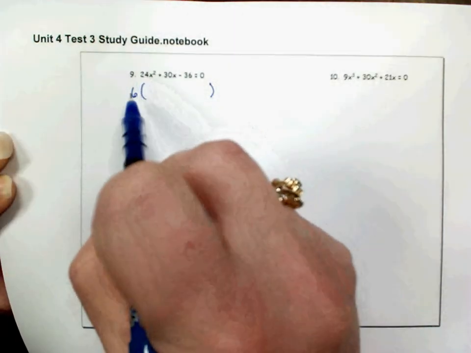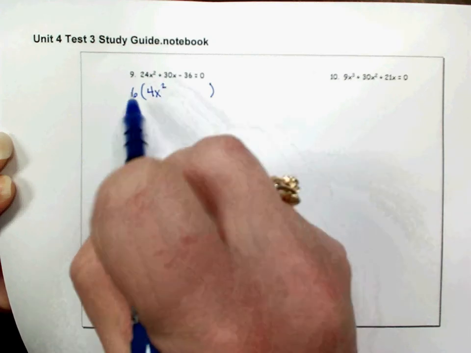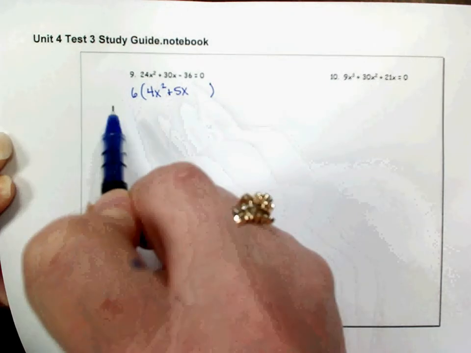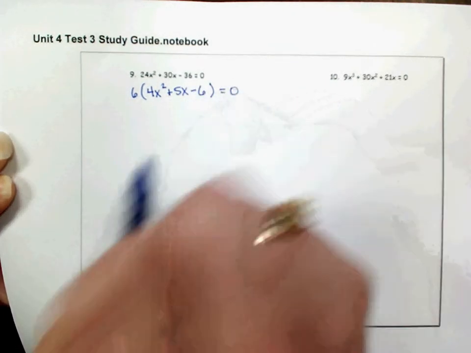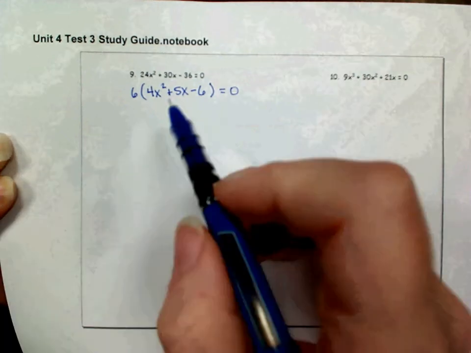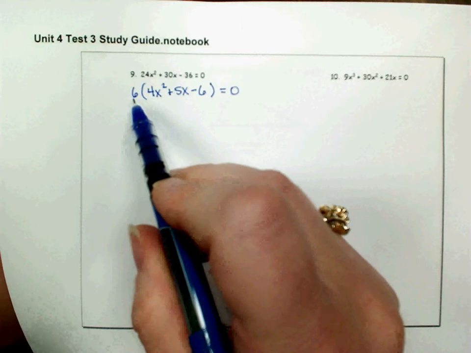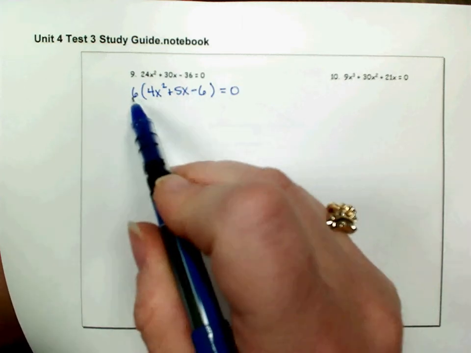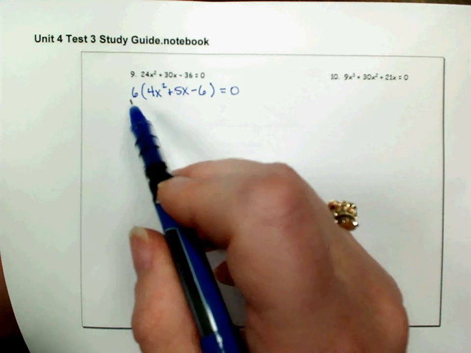So 24 divided by 6 is 4, so my leading term is 4x squared. 30 divided by 6 is 5, so 5x is my middle term. And negative 36 divided by 6 is negative 6. And that's still set equal to 0. Now, I don't want to forget my GCF typically, but in this case it really doesn't matter because it doesn't have an x. So since I'm solving, the 6 has nothing to do with my solution. Only x's represent my solution.